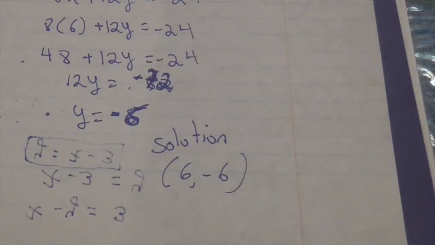Alrighty, so I'm going to take a little break, and then when I come back, we're going to do this substitution method.